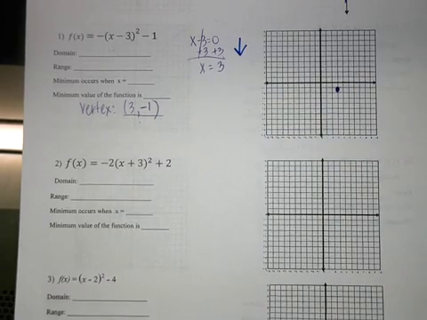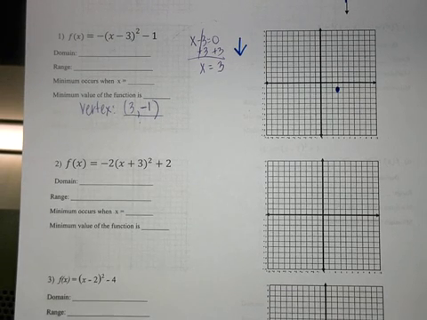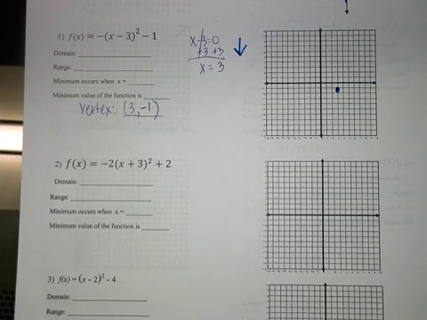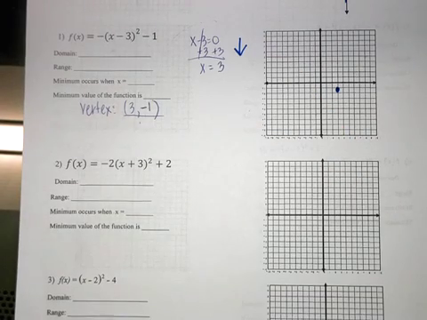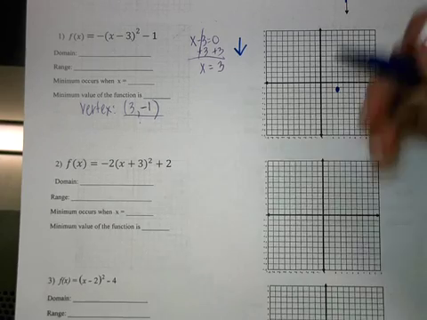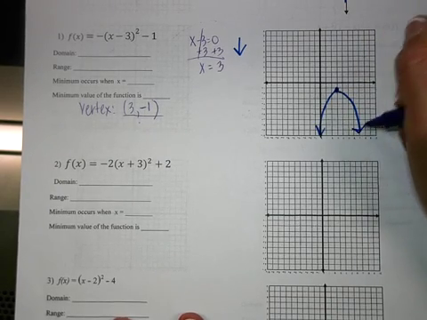Is this going to be a wide, narrow, or normal graph? It's actually just going to be normal. Why? Because the value in front is negative 1. It's not bigger than 1 and it's not smaller than 1. It's just your average graph. So this is going to be going down. We just curve it like this.